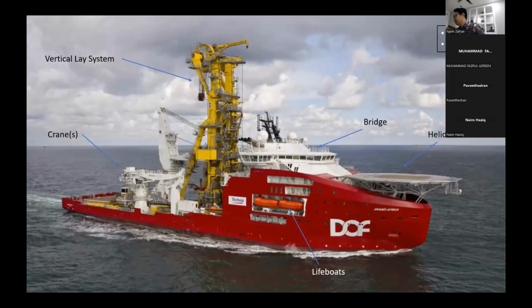We have Flexlay, flexible lay. So again, sorry for the low resolution photo. Every flexible vessel, kita akan ada most of these items. Kita mesti every flexible vessel, installation vessel, pipe lay vessel akan ada crane ataupun cranes. This crane is very, very important because how are we going to lift the pipe over the vertical lay system, ataupun what we call a VLS.